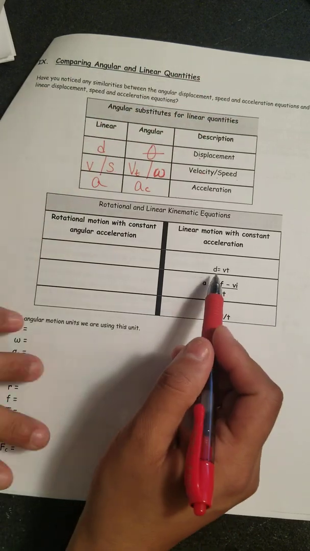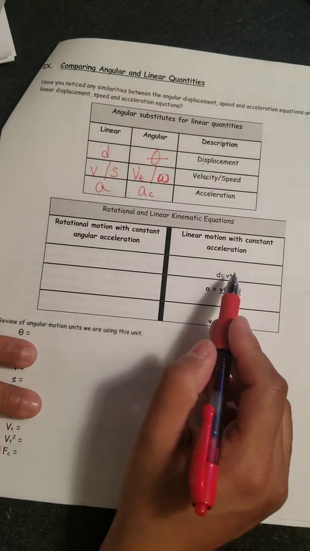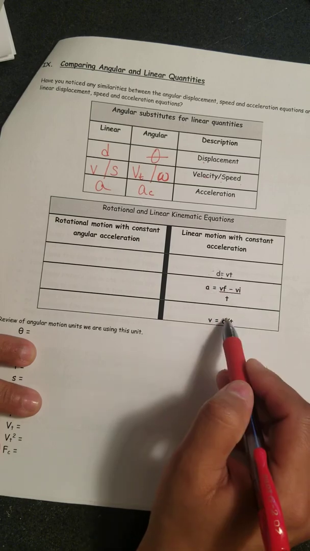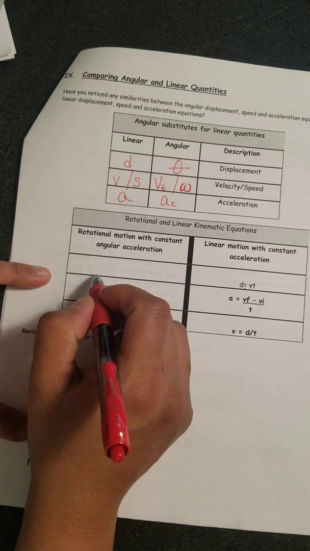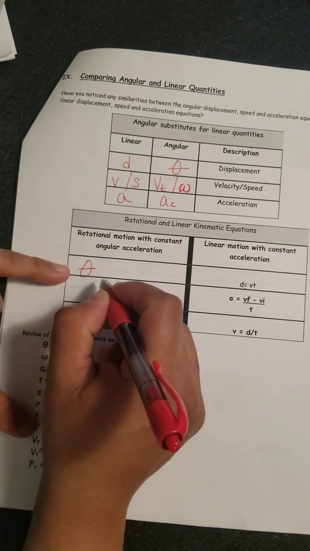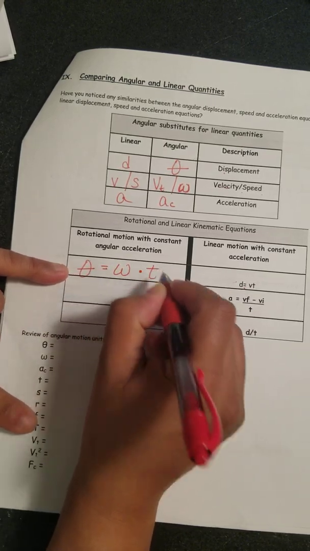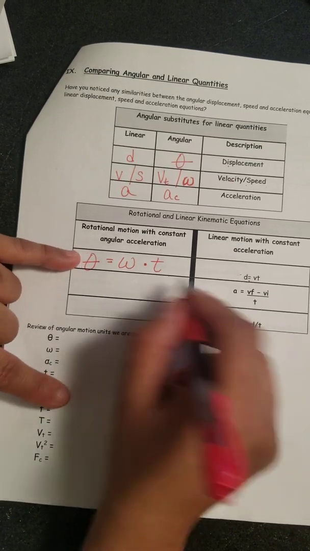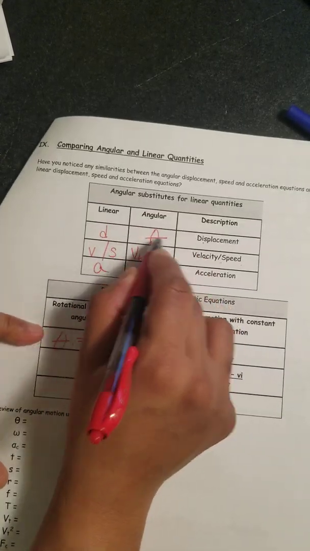But we can find distance by using the velocity equation, V equals d over t, rearranging it, because this equation is the same as this equation, rearranged to say distance equals V times t. Well, what is my circular motion equation? Theta, remember it's in rads, equals omega times time. Okay, what about if I want to find the distance? Remember, this is considered to be our distance in circular motion.